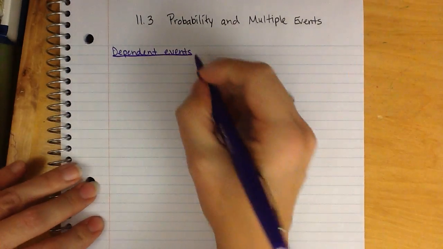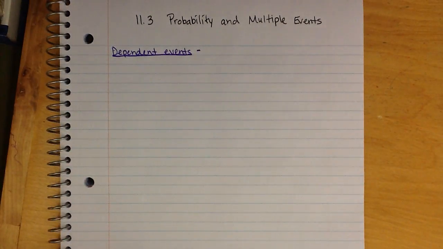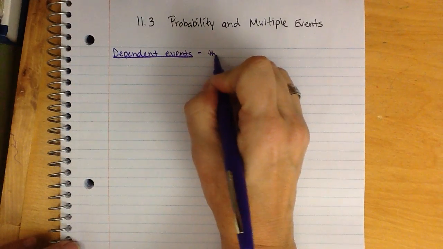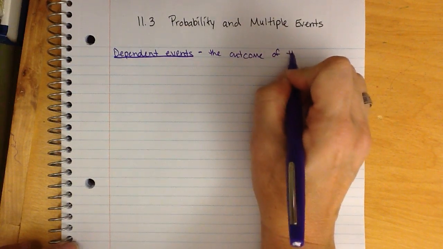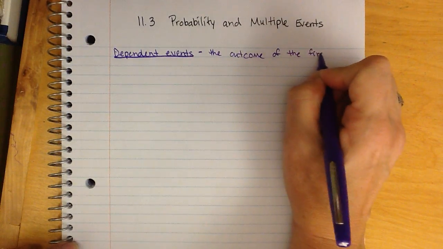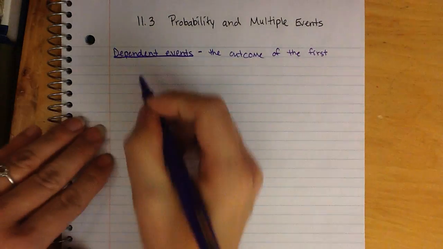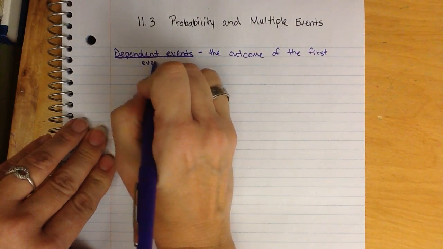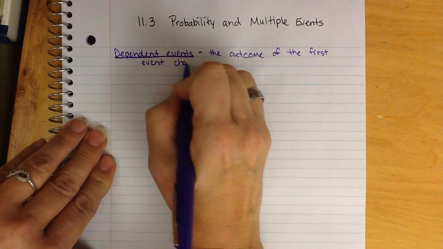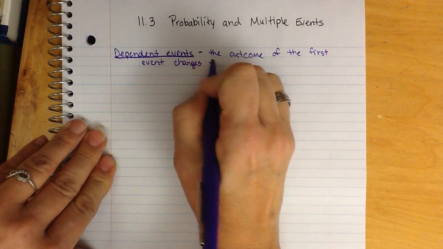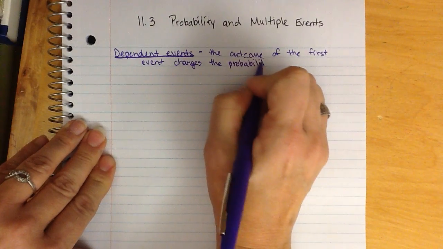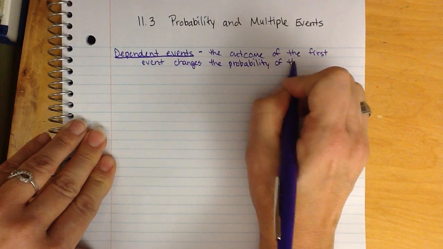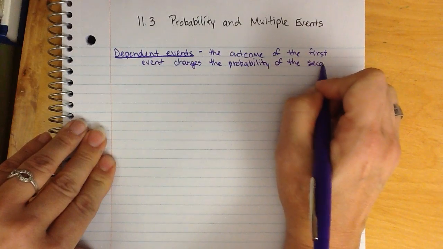Dependent events: in a dependent event, the outcome of the first event changes the probability of the second event.